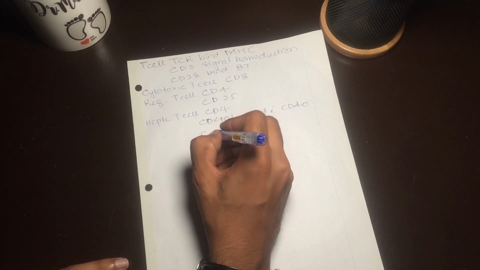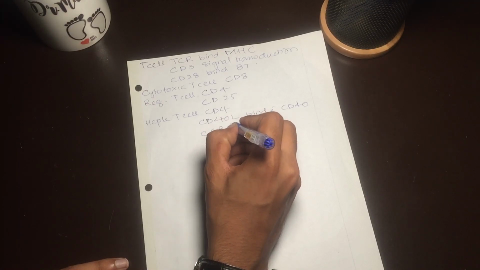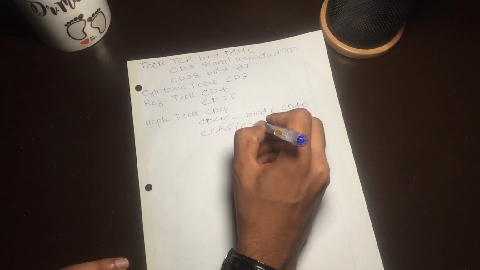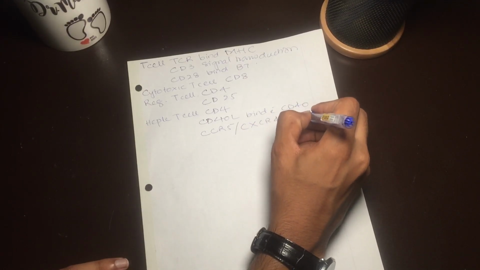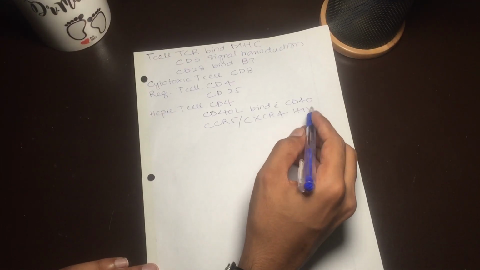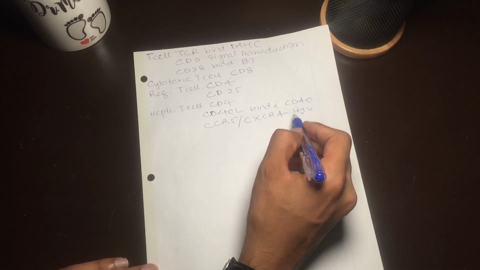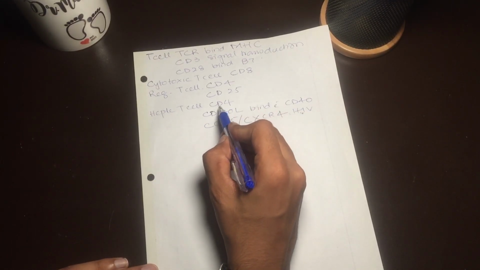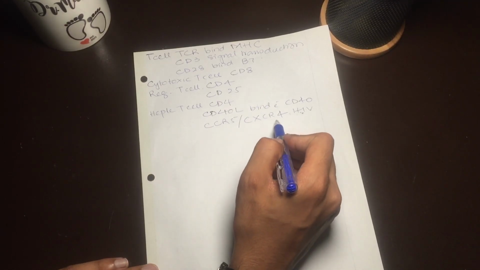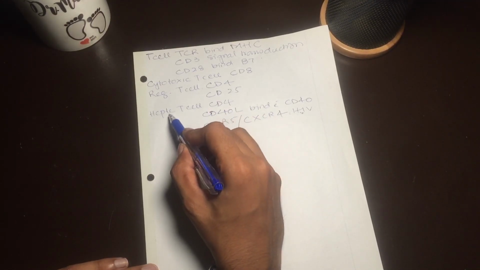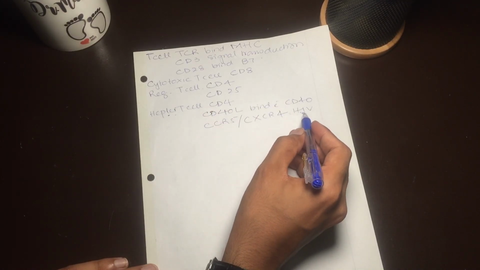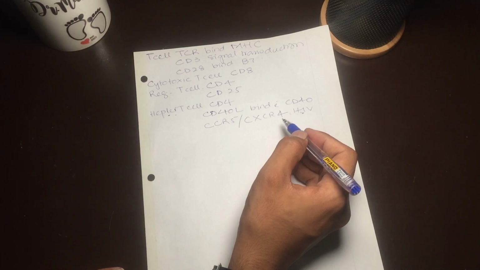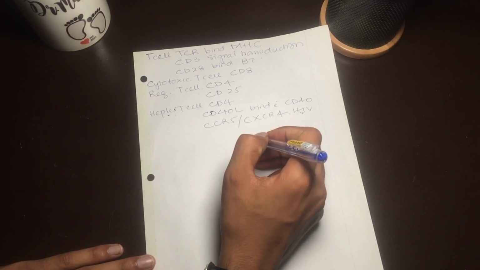Then we have CCR5 or CXCR4 for HIV receptors. That's why HIV particularly affects the CD4, because they have the receptor on these cells, and we have to monitor the helper T cell CD4 in order to obtain the prognosis of HIV.